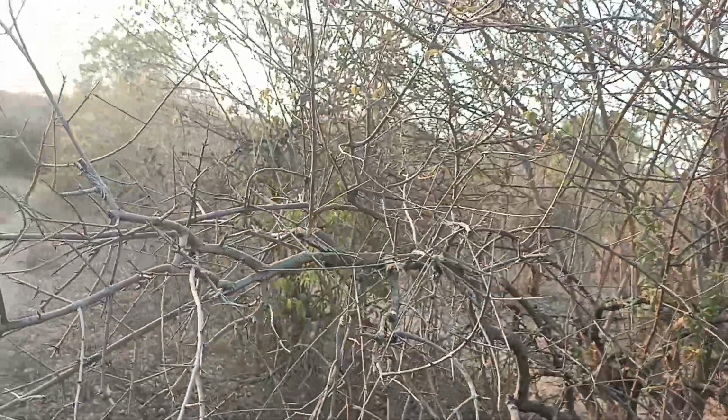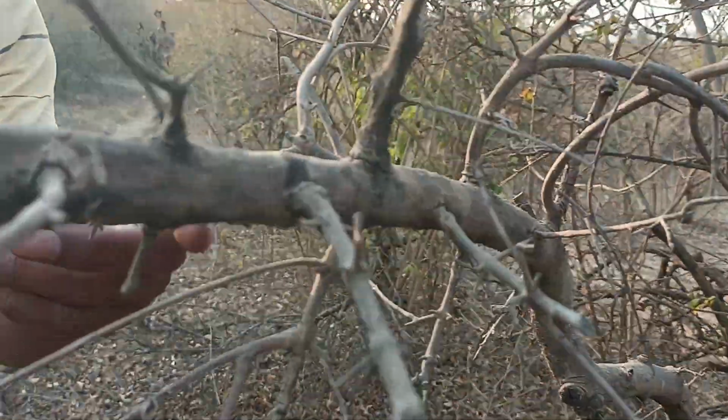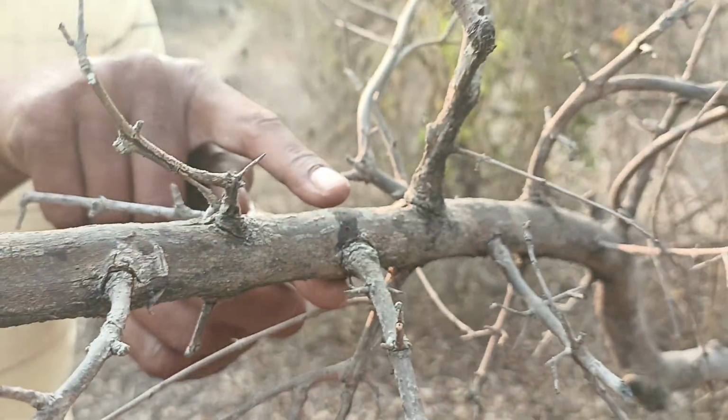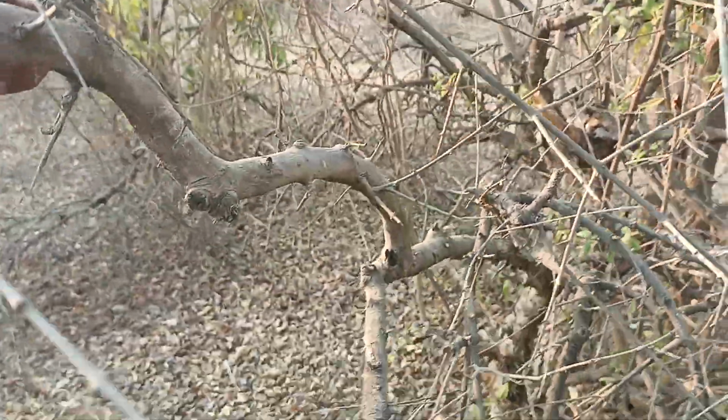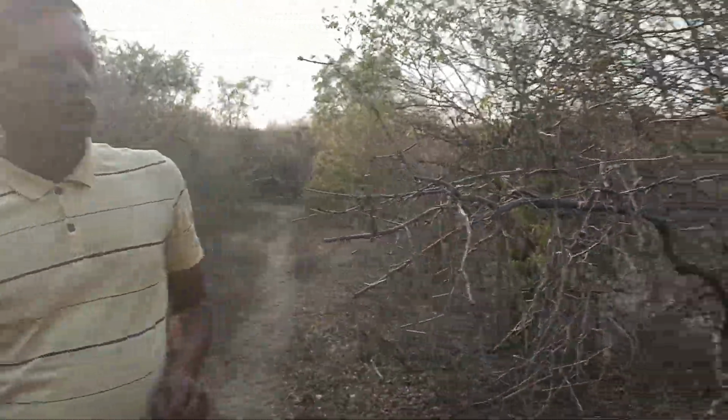Here, these are some of the dead branches. But if we look at these dead branches, the oily lesions are easily identified on them. This is a highly infected plantation which is completely destroyed because of it.